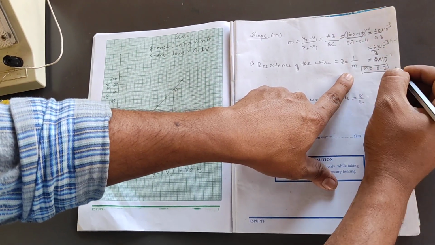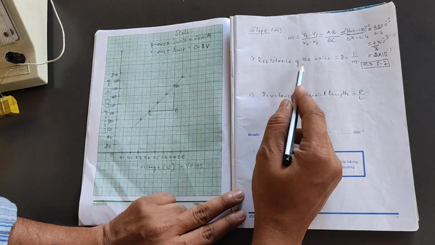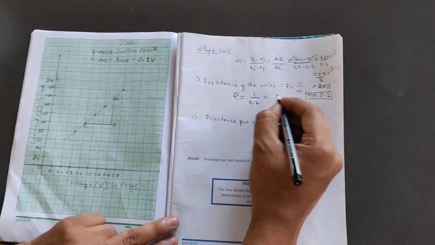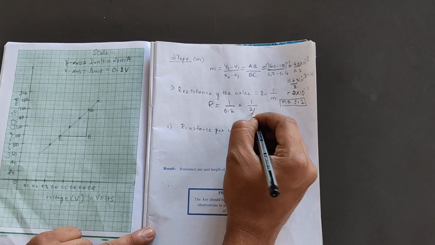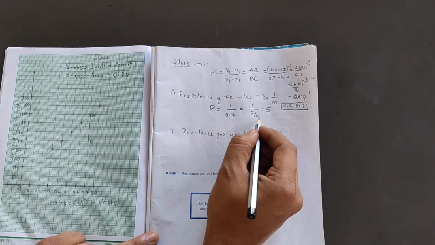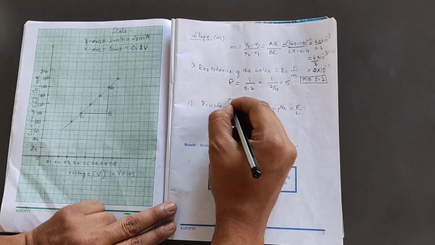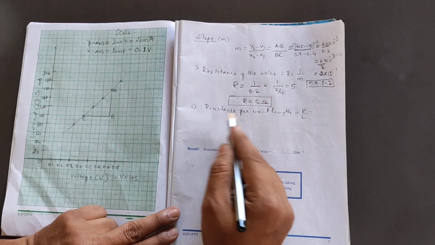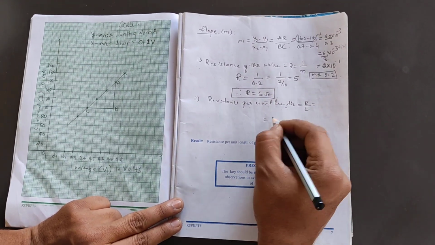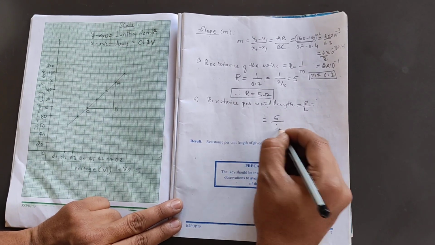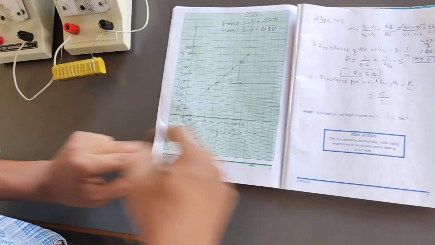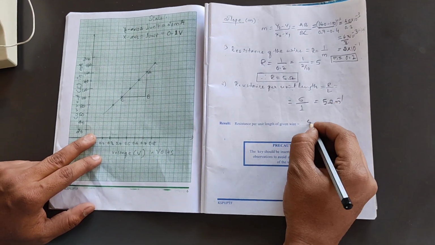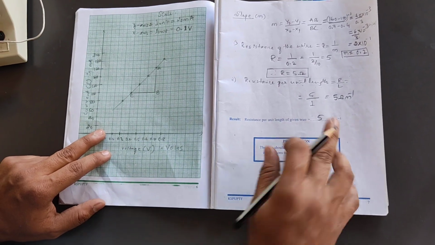So M, how much are we getting? 0.2. But what is the formula? Resistance of the wire is 1 by slope, that is 1 by 0.2. This is 1 by 2 by 10, so 10 will go up, 10 by 2 is 5. Hence, the value of resistance of the wire from the slope method is 5 ohms. And what is the resistance per unit length? Resistance R is 5. The given length is 1 meter. This is a 1 meter wire which is wound on a stick. So this is 5 ohm per meter. Hence we got the result: resistance per unit length is 5 ohm per meter.